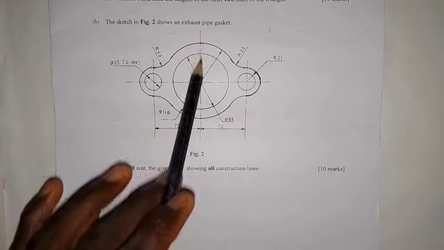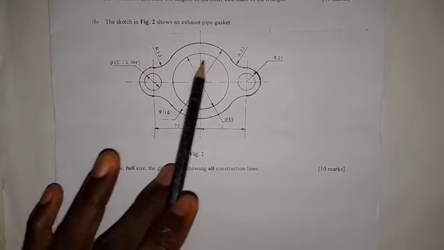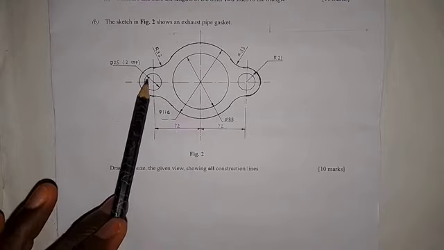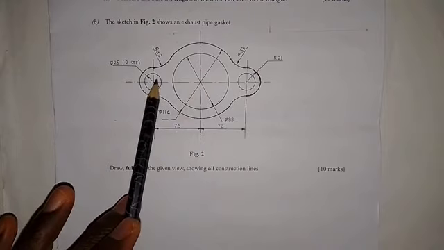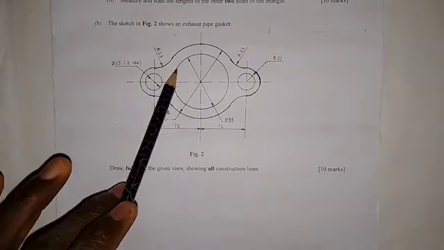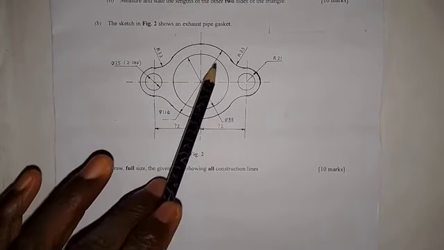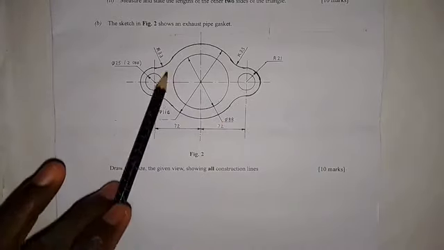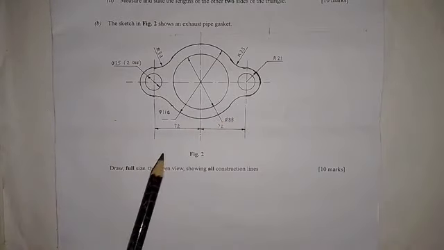From this vertical center line of the big circle and this circle here, we have the distance of this circle from here to here to be 72, and from here to here is 72, and the diameter of this circle is 88, and the diameter of this big arc here, which is just like a circle, is 116 millimeters.